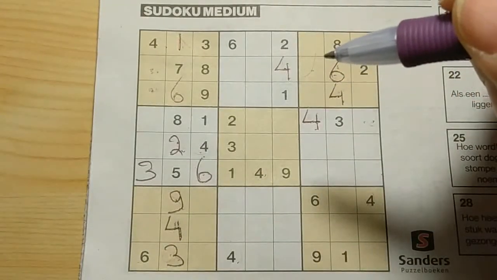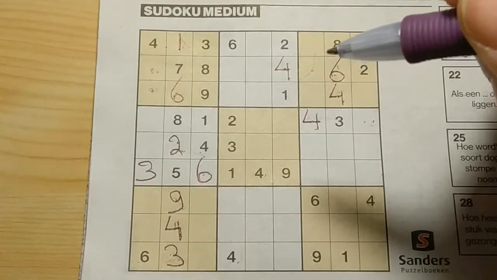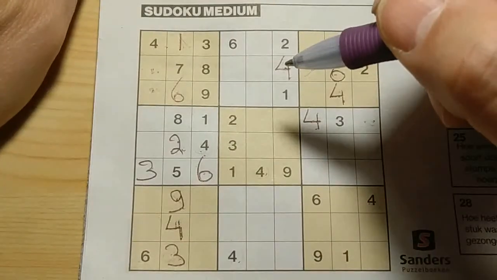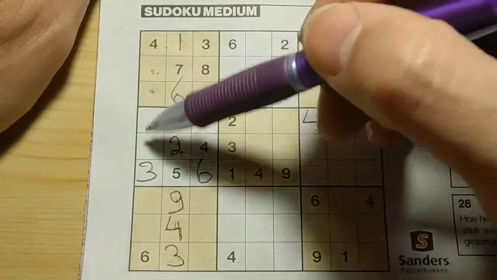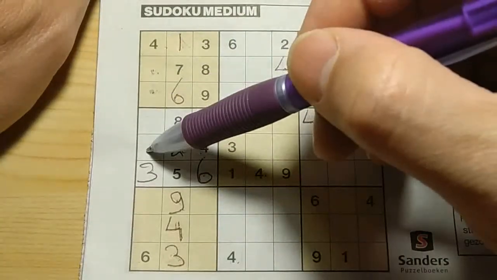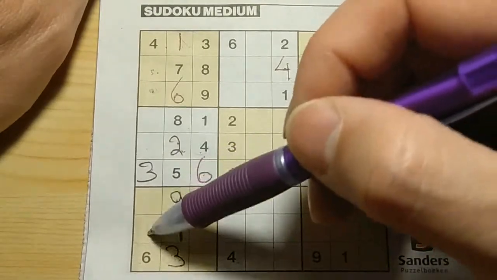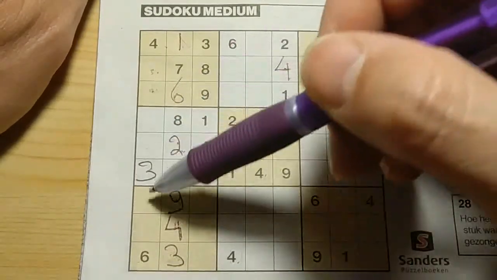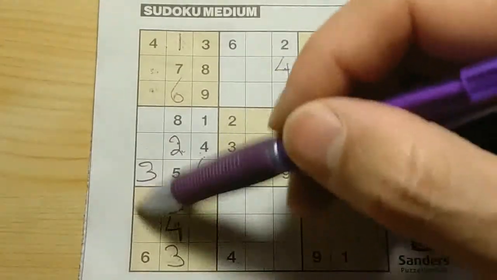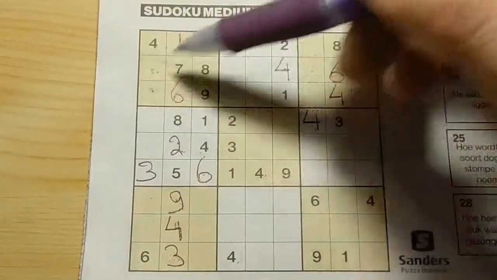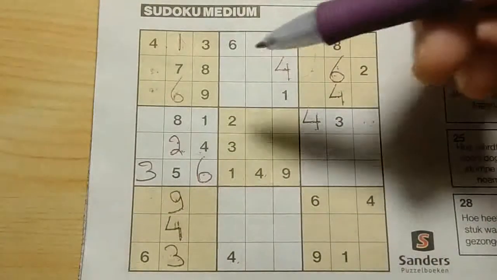Then 2 and 5, so these two are 7 and 9. That means these two are 8 and the 1. 8 and the 1. Remember that? A pair. So we have a pair here, we have a pair there, and also a pair there. 8 and 1. I cannot fill this yet, need to wait.